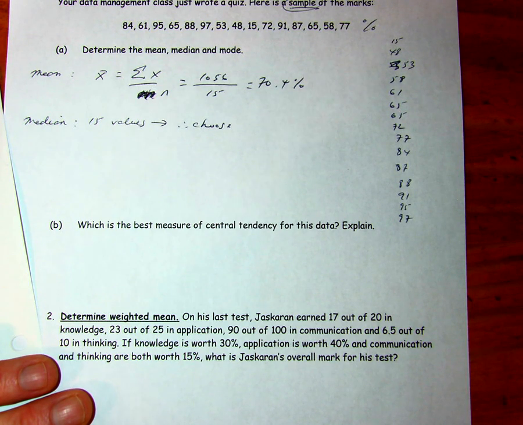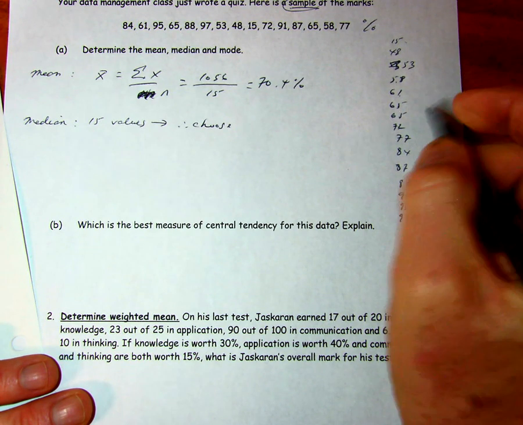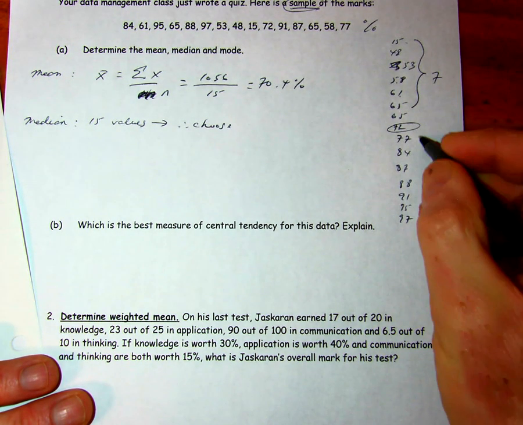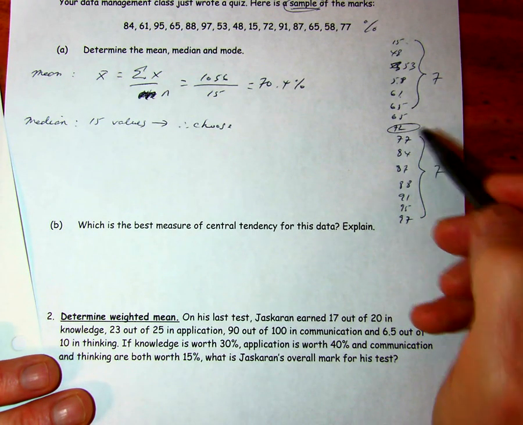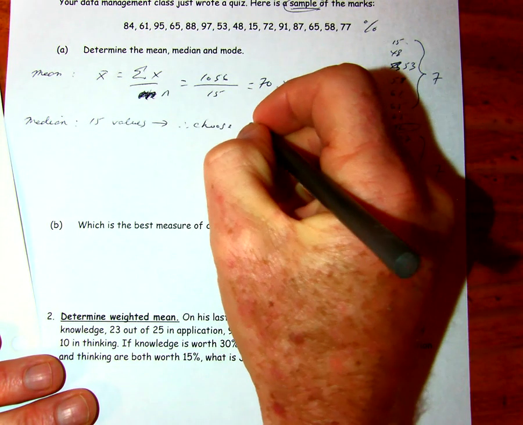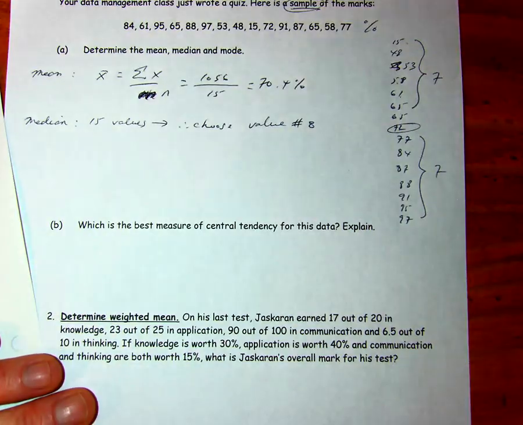Yeah, it's number 8. So if you count 1, 2, 3, 4, 5, 6, 7, 8, it's got to be this one. Here we have 7 before it, and then 7 after it. So the 8th value is the middle of 15. Does that make sense? Okay. Choose value number 8. And if it was an even number, what would you do? If you have an even number of values, what would you do?